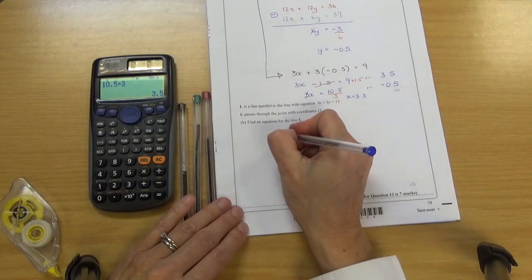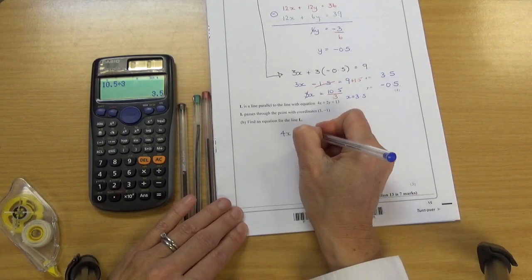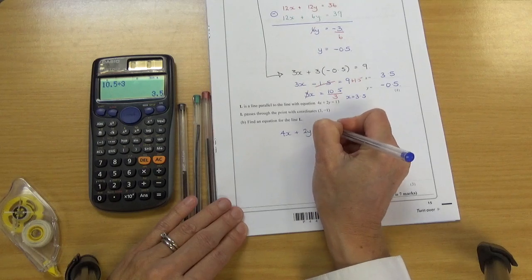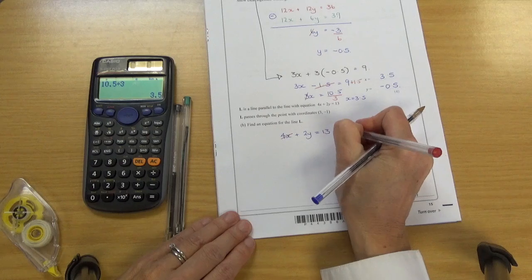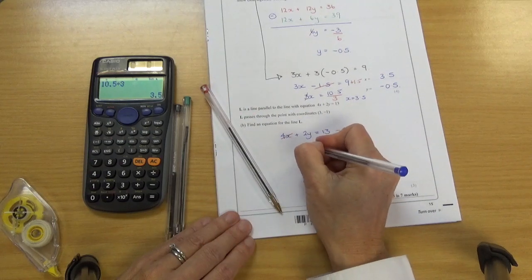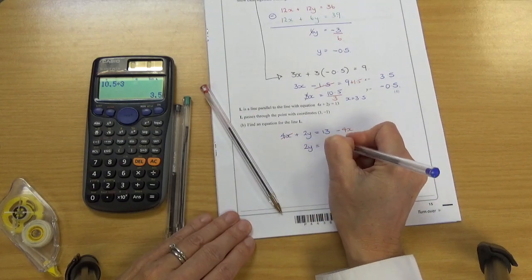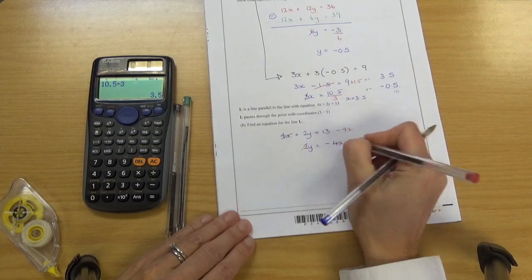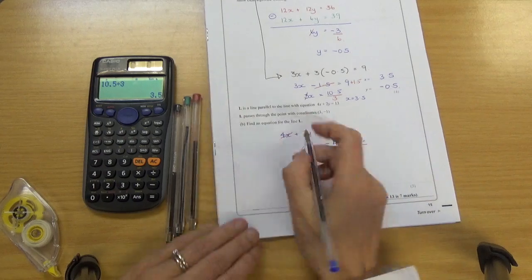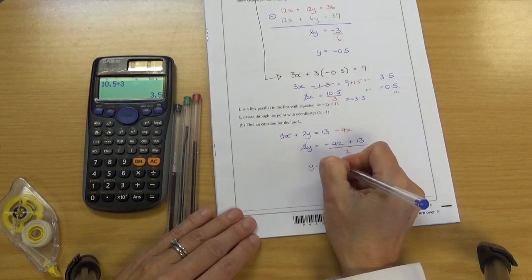Find a parallel line, we need to get it in the right format. So we need to subtract 4x and then divide by 2.